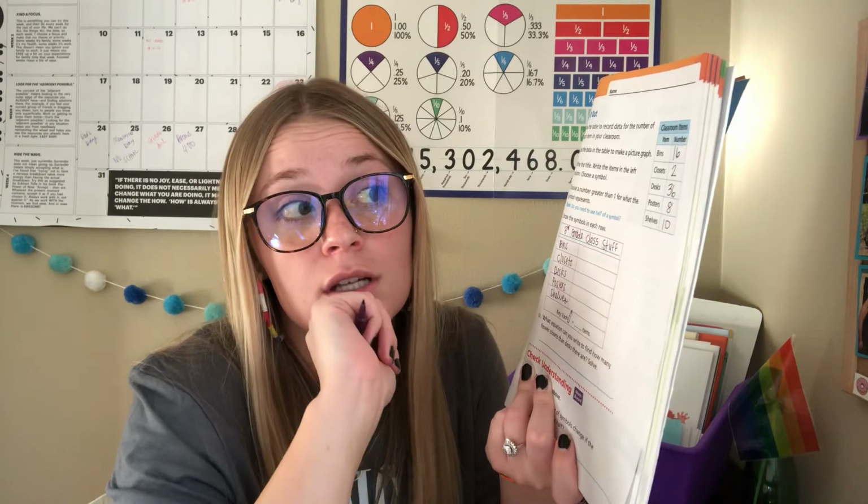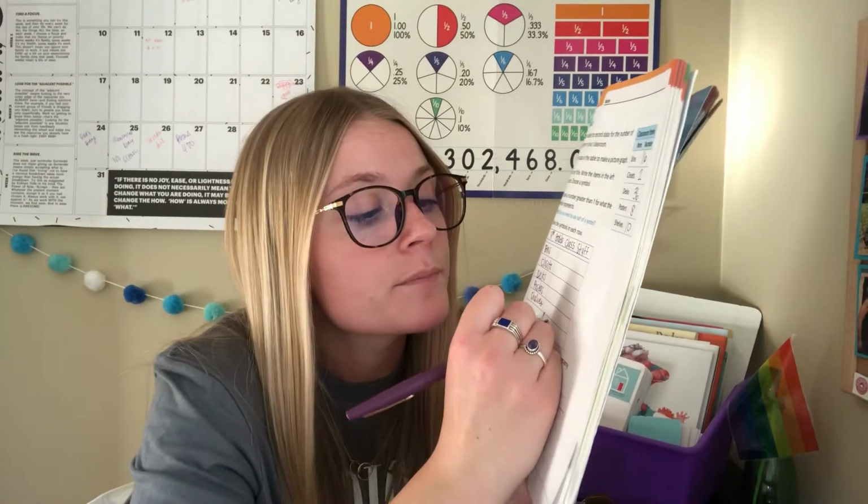equals, I'm looking at our numbers, 16, 2, 36, 8, and 10. I think I want to do 4 again, because if I do each pencil represents 4 items, then I could do half of a pencil for the closets, and then I could do half of a pencil for the shelves too. I think that's going to be the best call.